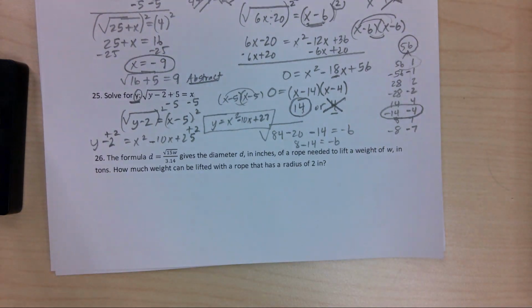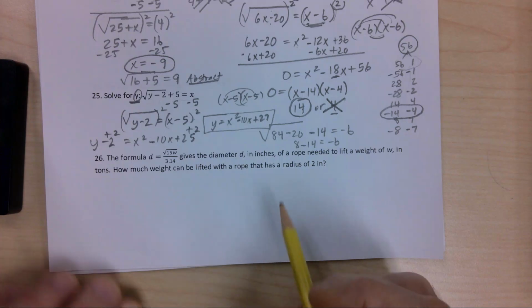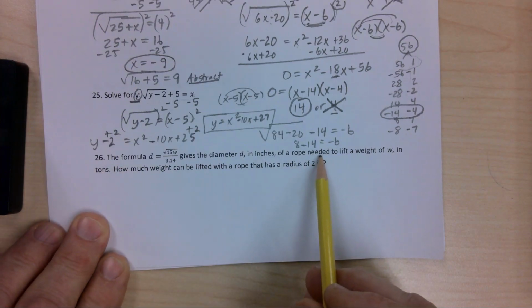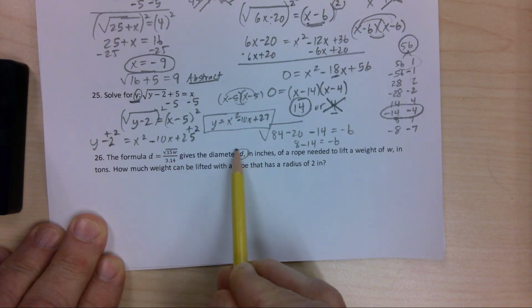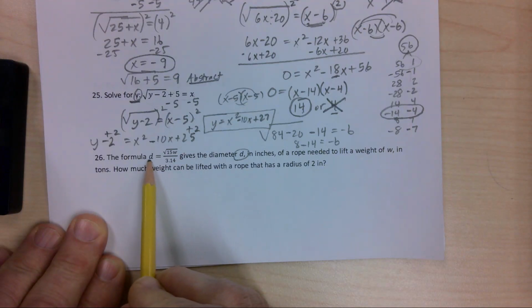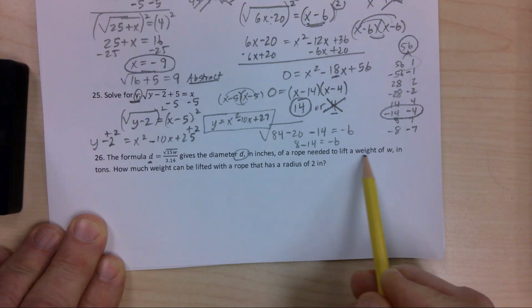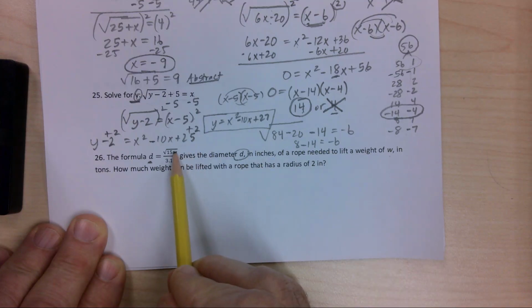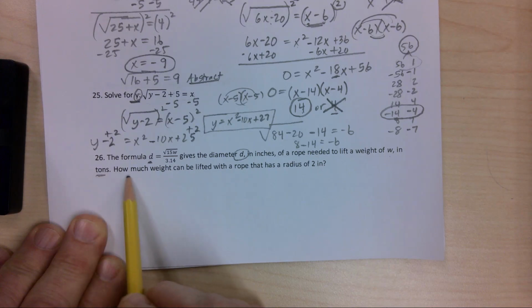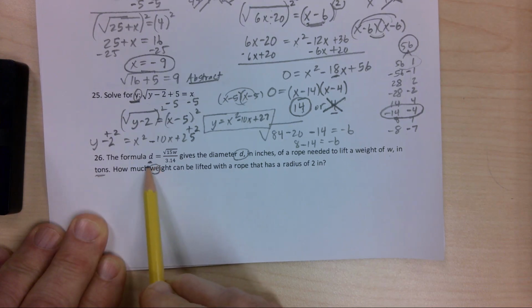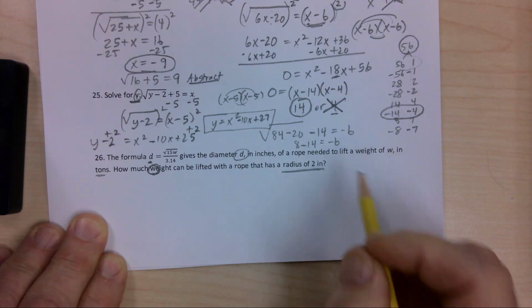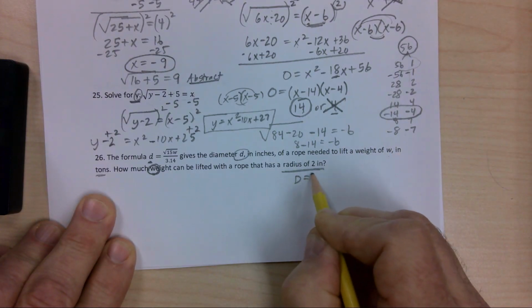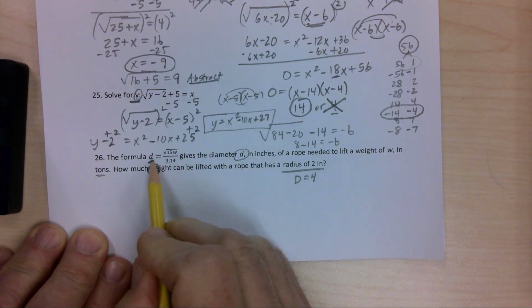All right, we'll finish this problem and then we'll call it good for this particular video. Story problem, don't panic, just think. The formula D equals this crazy stuff gives the diameter D, so they're giving you a big clue. That's our diameter, in inches, of a rope needed to lift a weight of W, so that's W is weight, in tons. How much weight can be lifted? That means find W with a rope that has a radius of 2 inches. Back to geometry. If that's true, then your diameter is 4 inches. So I got to put a 4 in there.